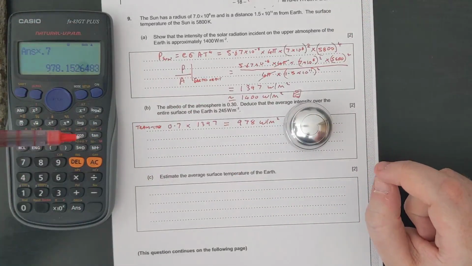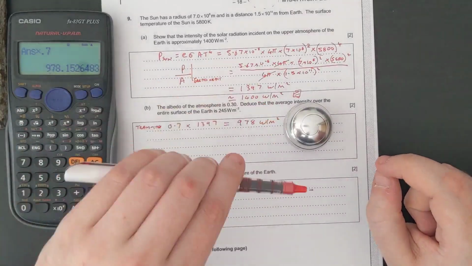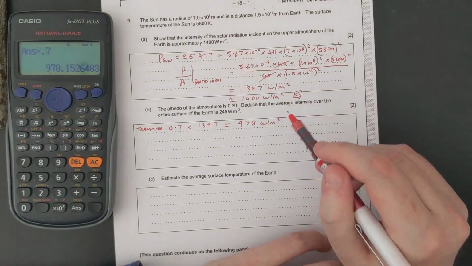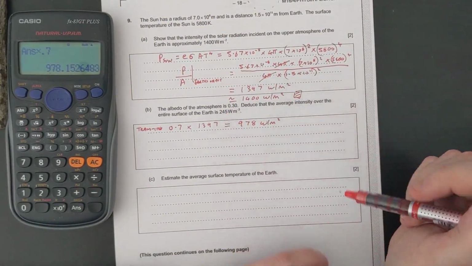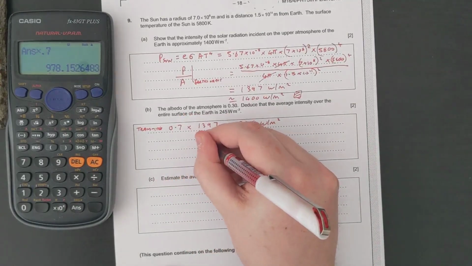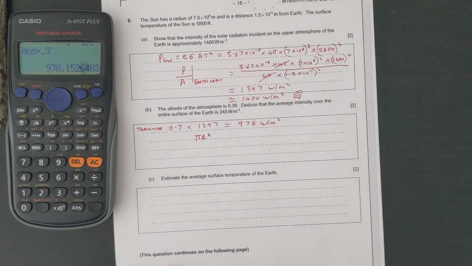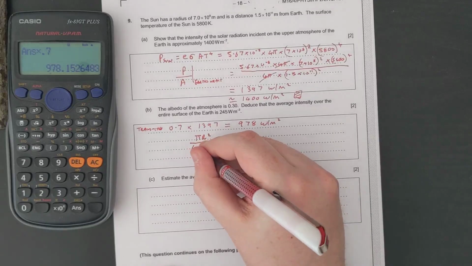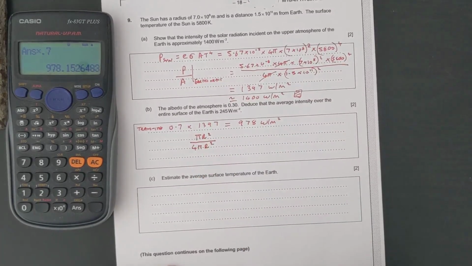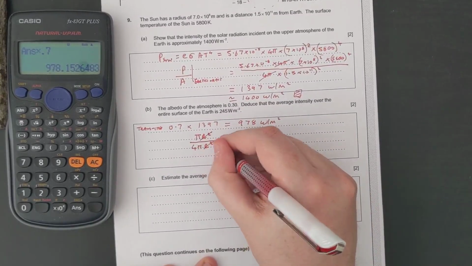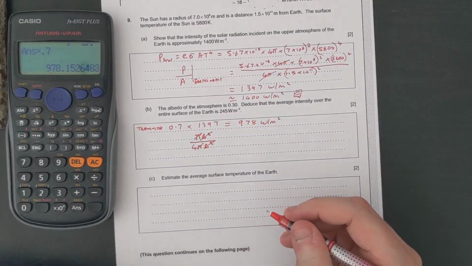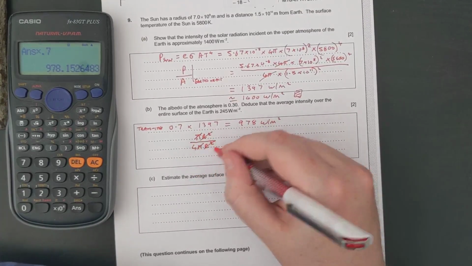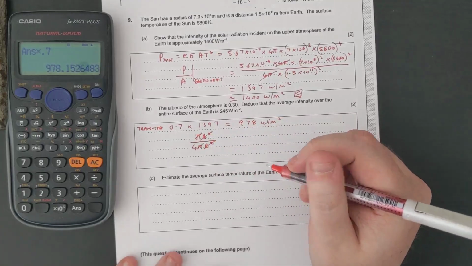And it's the same thing here. Your light comes from the sun, it hits a circle of the Earth, pi r squared, where r is the radius of the Earth. However, you want to know the average intensity over the surface of the Earth. So the area that's hit by the sun is pi r squared, but the surface area of the Earth is 4 pi r squared. So our r squareds cancel, our pi's cancel, and effectively the ratio of the surface of the Earth that is hit by the sun compared to the total surface area of the Earth is 1/4.